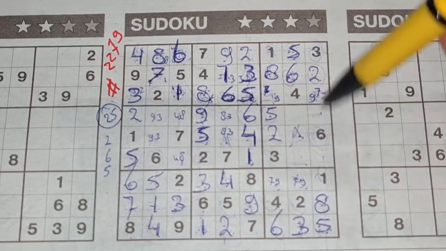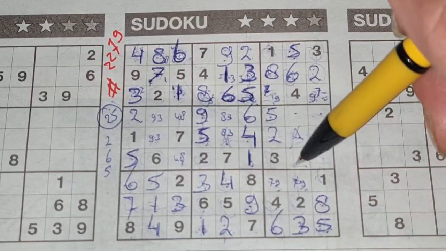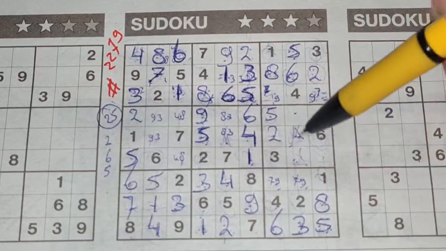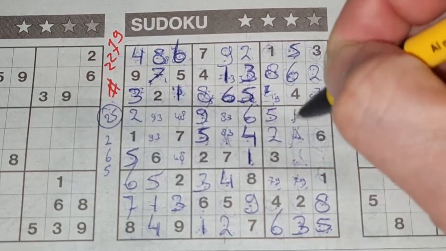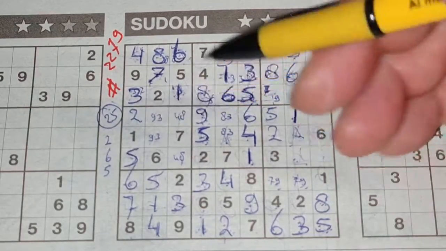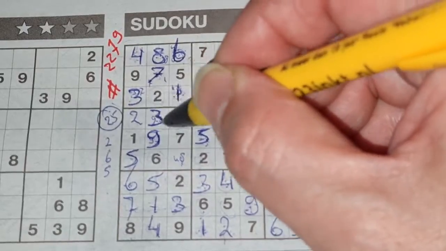we have a 1 in this column, 1 in that column, so the column between. Only 3 places for the 1 should be here, here, or there. We see here 1, no 1 there. Here 1, no 1 there. The only place for the 1 should be there. Now we have a 9 there, so this cannot be 9 anymore. This should be a 9, and this should be a 3.